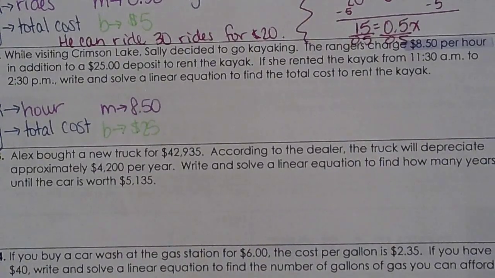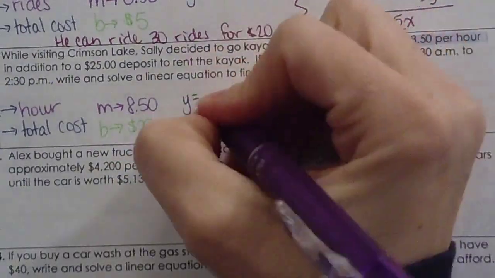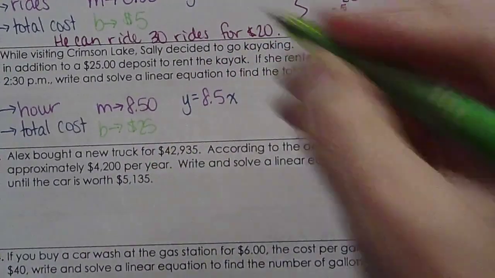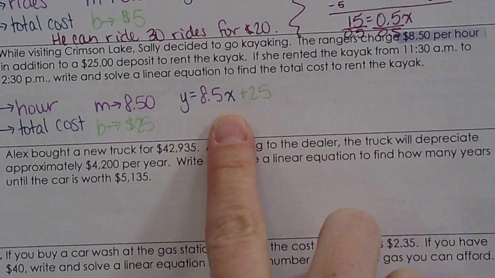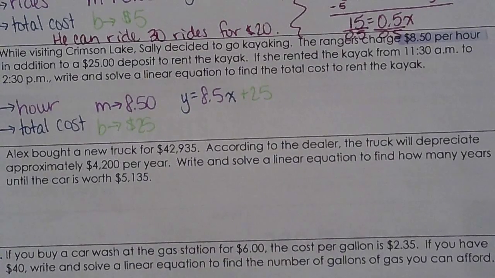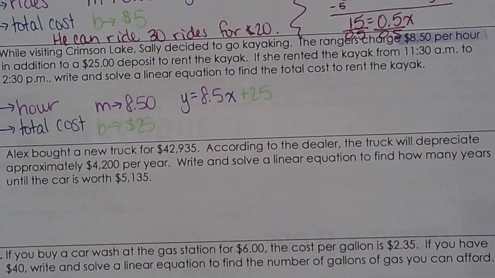And now we just make our equation. Y equals mx plus b. Y equals 8.5x plus 25. And that linear equation represents any number of hours of rental and how much it would cost. So if she rented the kayak for 1 hour, it'd be 8.5 times 1 plus 25, and that's what her bill would be. And if she rented it for 5 hours, it'd be 8.5 times 5 plus 25. That's how much her bill would be.